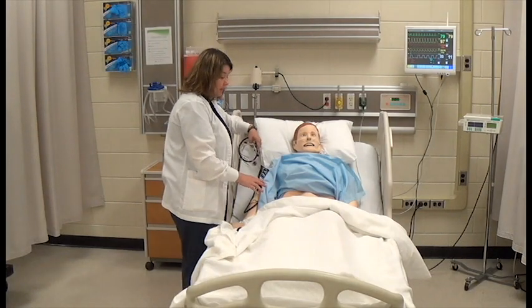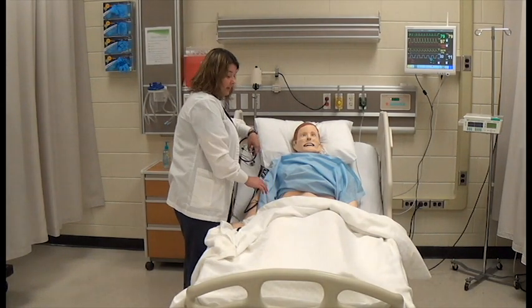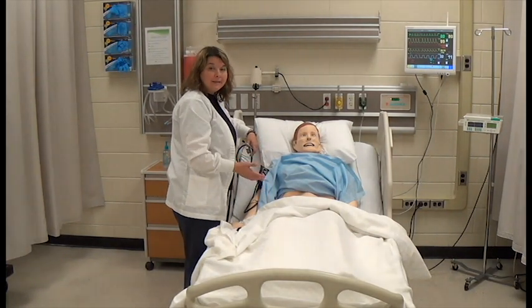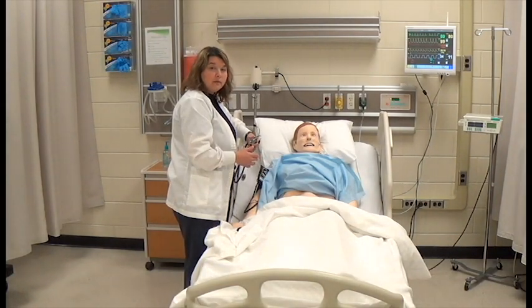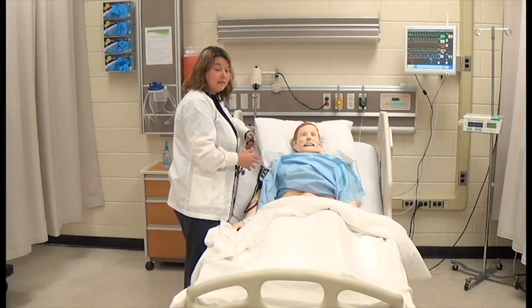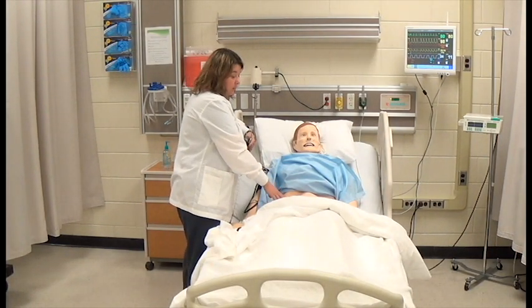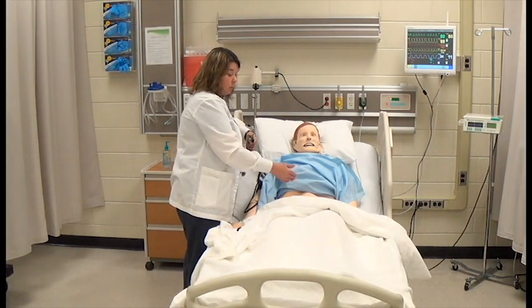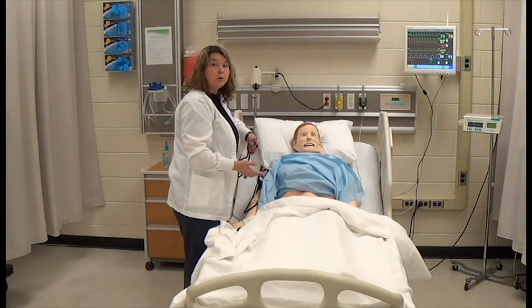Now, as you're listening, you want to make sure and note if the bowel sounds are normoactive. If they're less than the range your textbook tells you, and I think the range that our book gives us is 12 to 20, if they're less than that in a minute, they would be considered hypoactive. If they're more than 20, they would be considered hyperactive.